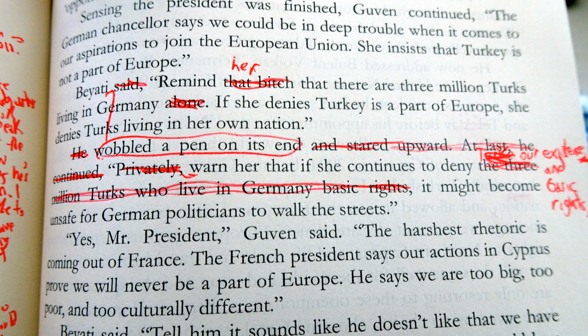And that paragraph there, he wobbled a pen on its end and stared upward. I kind of wanted to get rid of a lot of that. But I kind of just decided I could use that little action there. He wobbled a pen on its end. I don't know, it doesn't add anything to his character or whatever, but I just kind of like the little gesture there. And I could use it in place of having said. So, Beati wobbled a pen on its end instead of saying Beati said, because Beati said could kind of get repetitive in a way. So I have the action there instead.